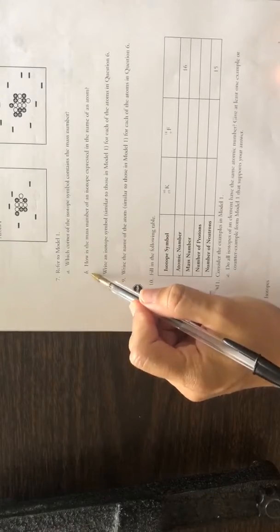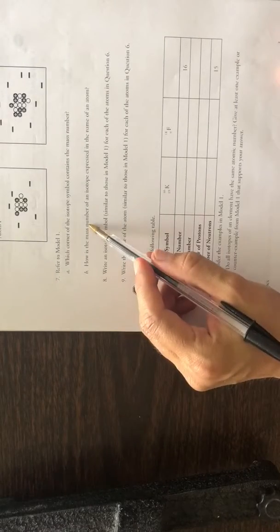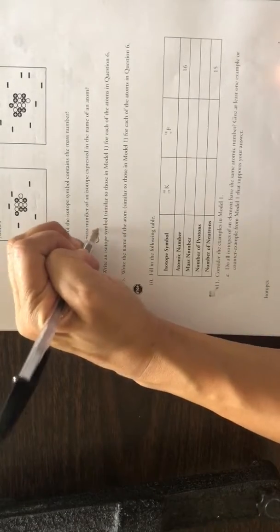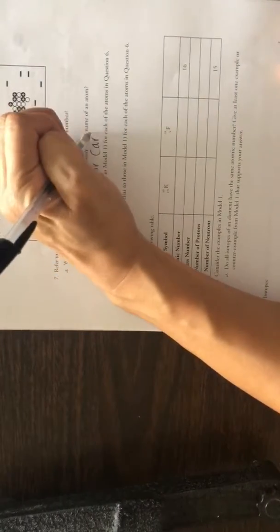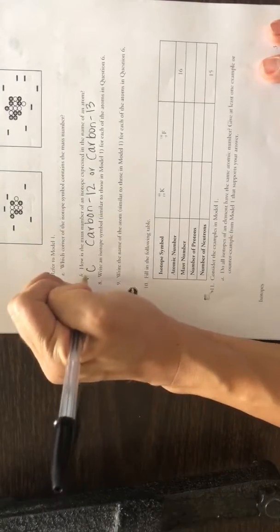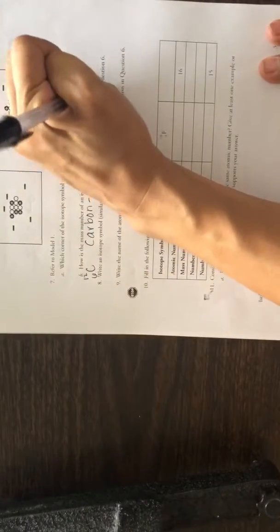I'll do 7B. So how is the mass number, excuse me, expressed in the name? It's just written like. So when you actually write it out, the mass, this would be, and this one would be. The mass, which is always represented on the top, it's just written out like a dash.